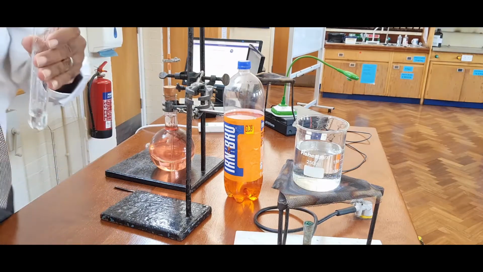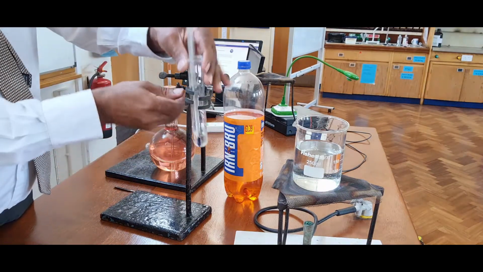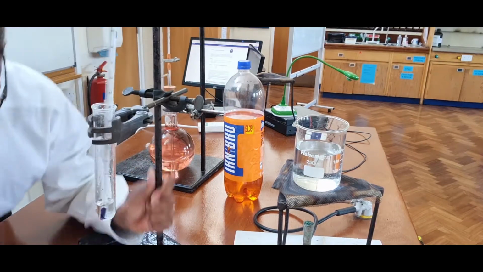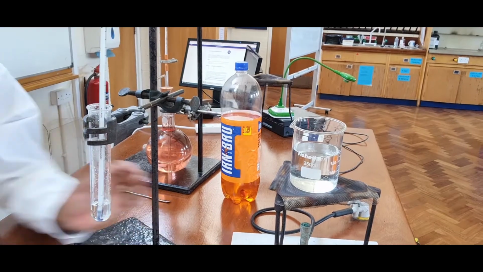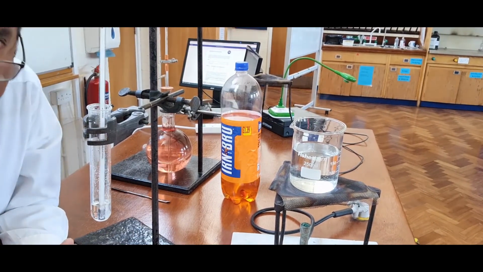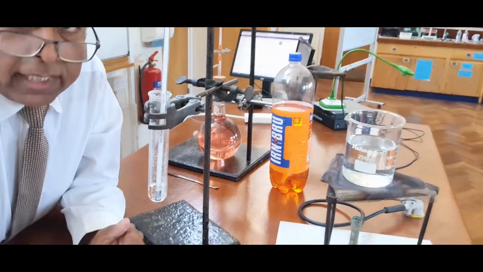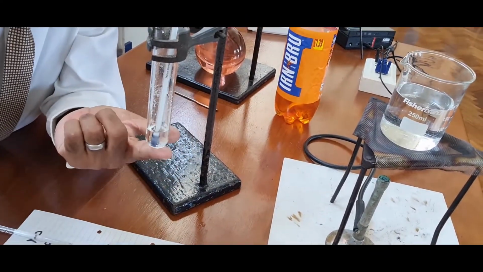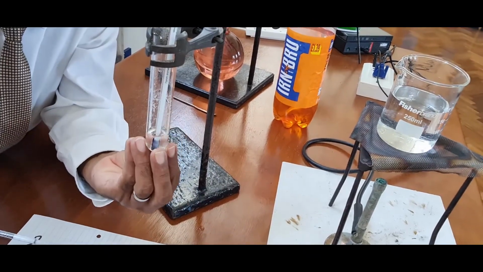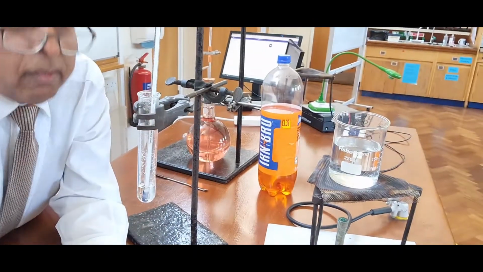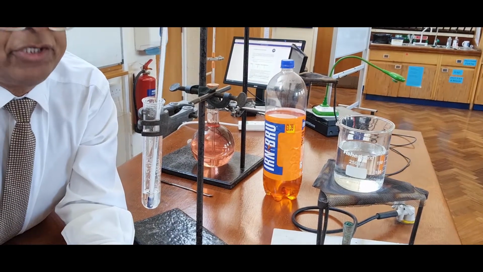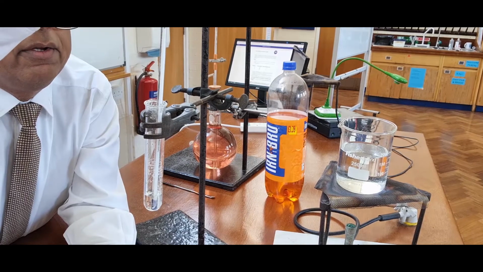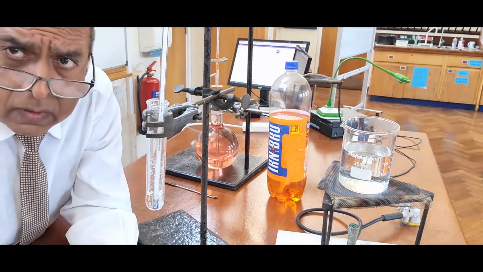Now what we do is we put a thermometer in, and now we look to see when that mixture forms crystals. And we look at the temperature. At the moment, the temperature is 53 degrees.